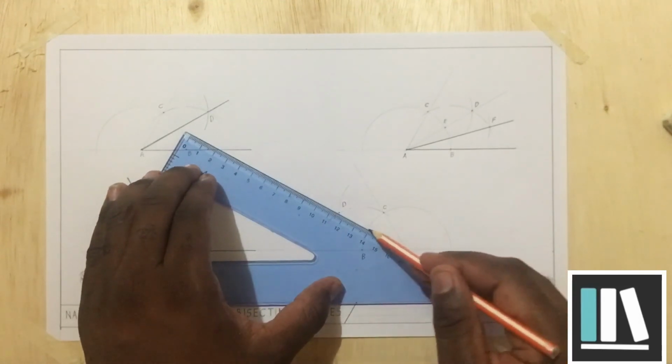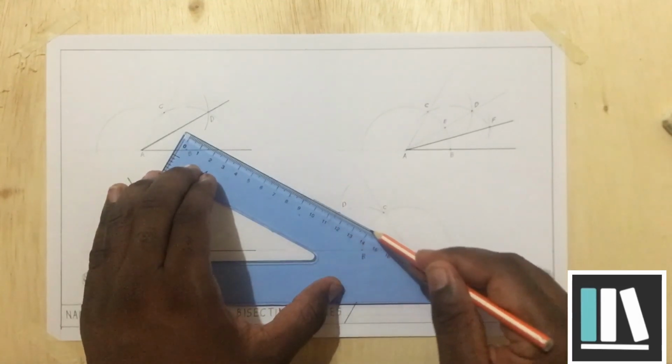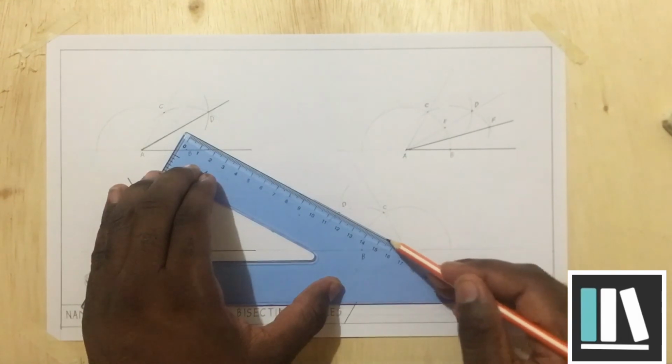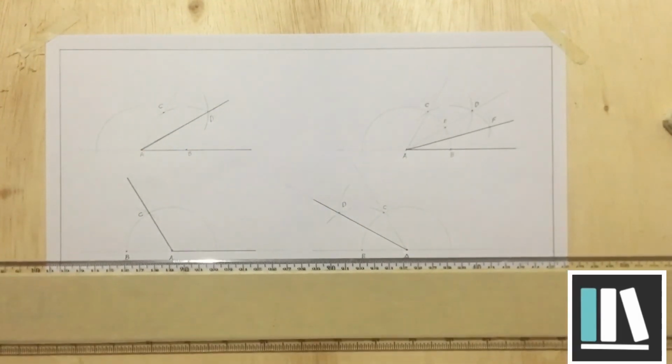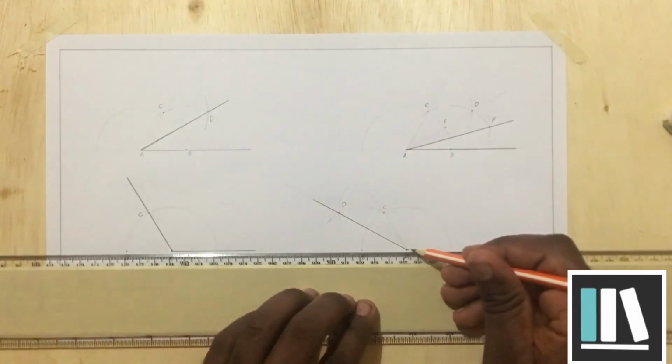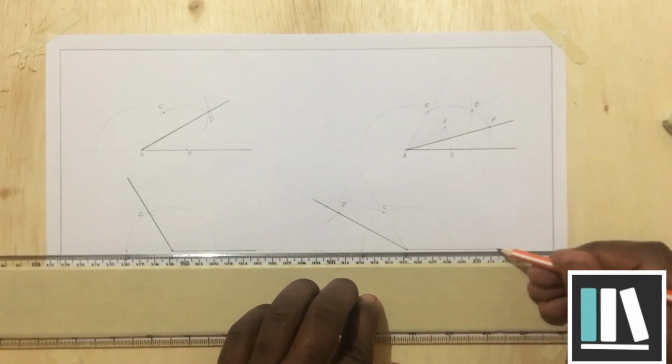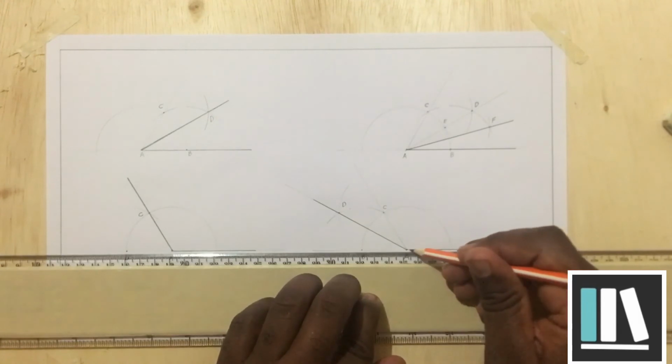So this would be my 30-degree line. However, I'm turning it the opposite direction, thus creating a 150-degree angle.